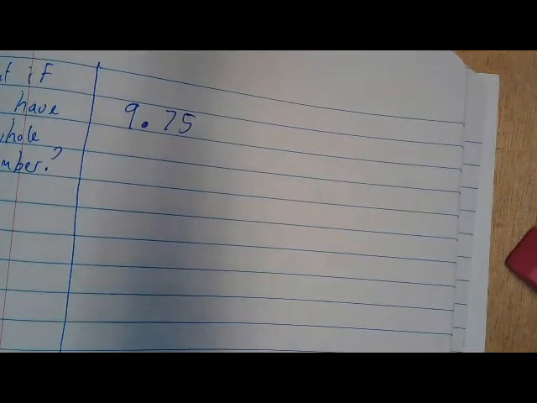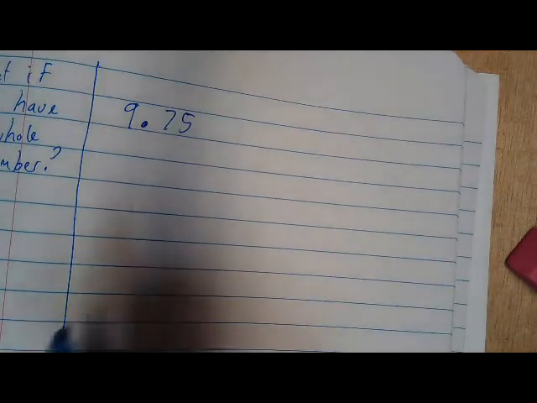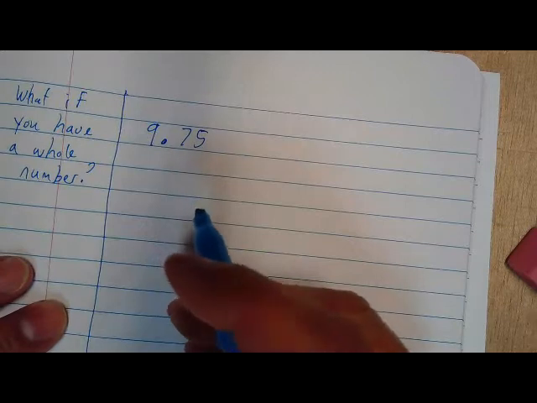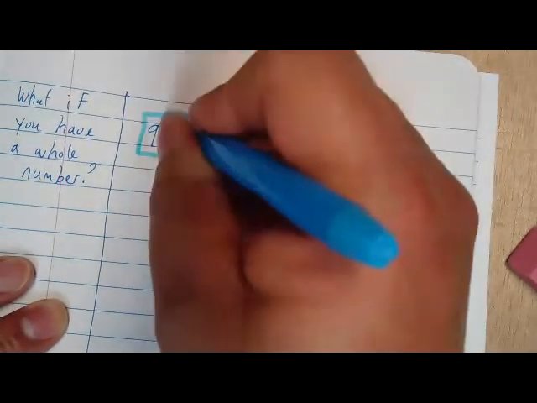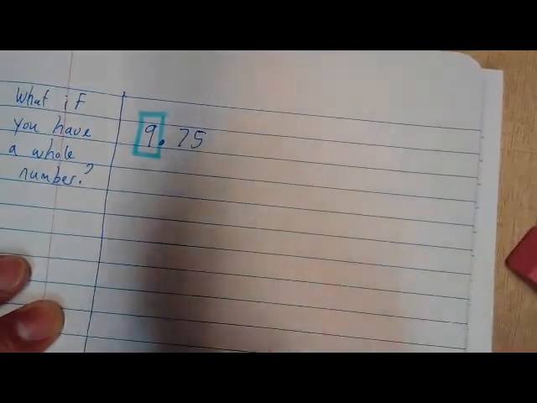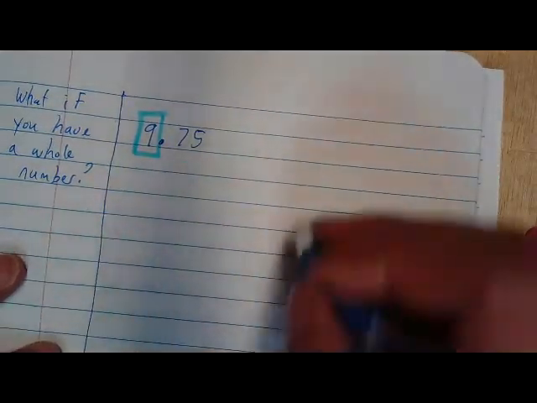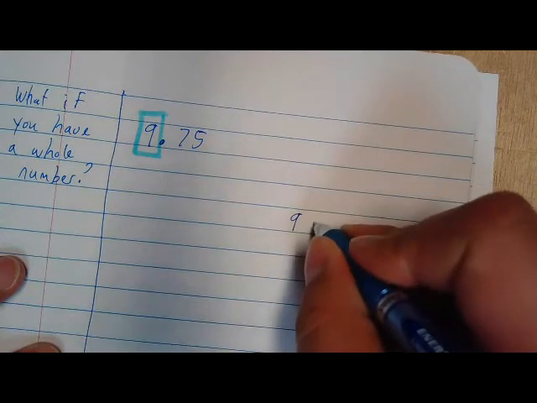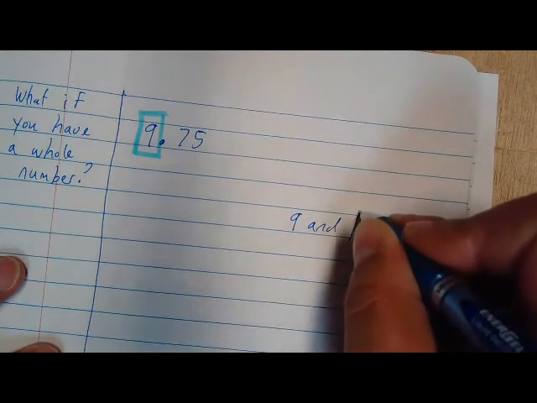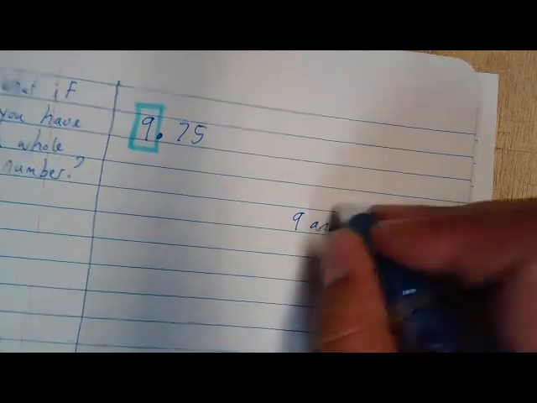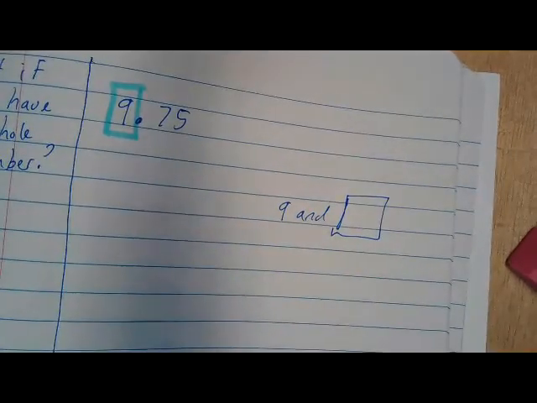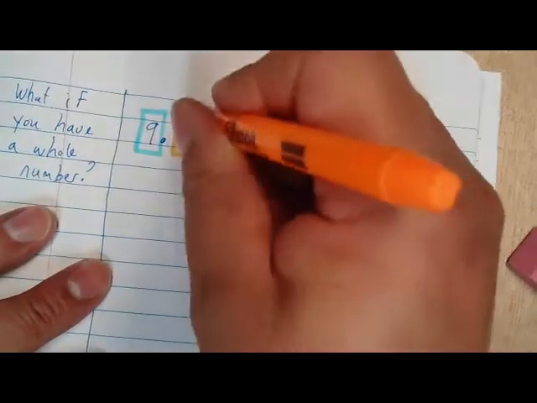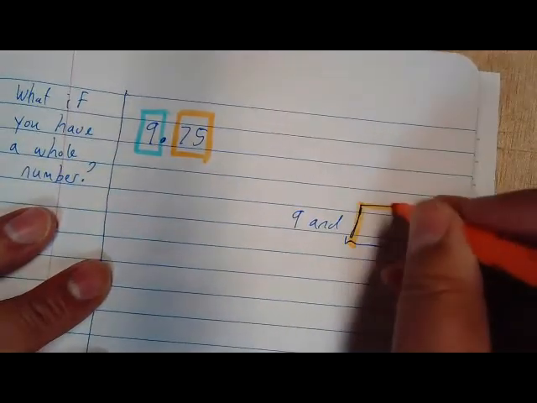Okay, now here's the beauty of it. You don't have to do anything with the whole number. The whole number stays as is. You're definitely going to have in the answer 9. I want to make a prediction. 9 and some fraction. Okay? Some fraction. We don't know what it is, but I'm predicting you're going to have a fraction. So you change this into a fraction.